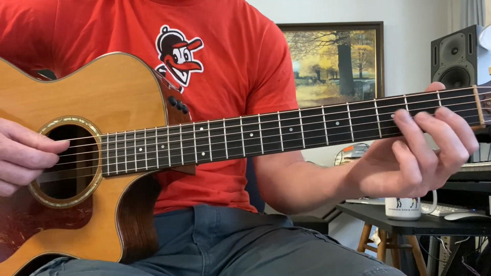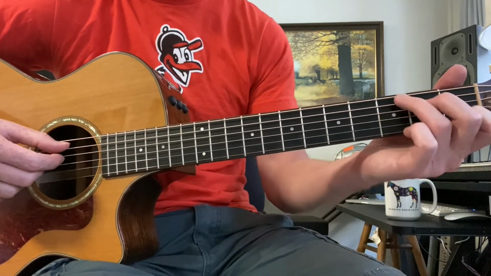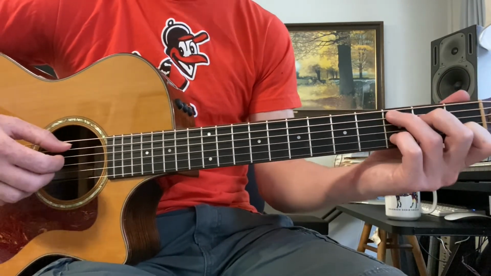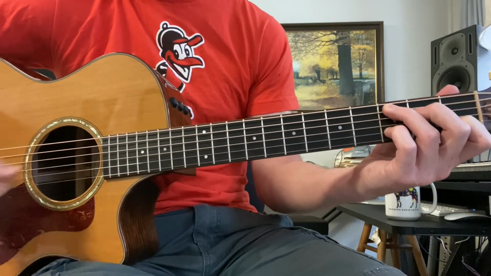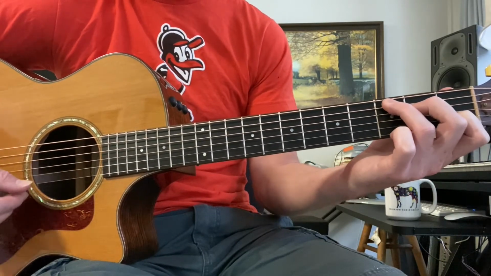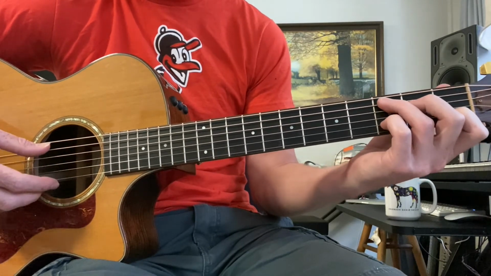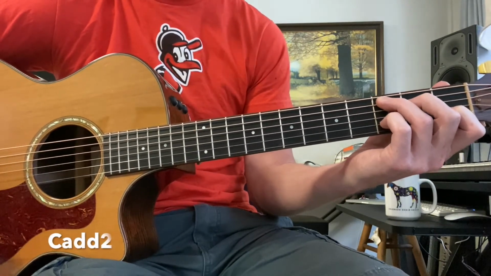Okay, almost there. Now our last chord is the C chord. And this one you probably have seen. It's a C add 2. And if we just play a C and then we add our pinky on the 3rd fret, 2nd string, we get a C add 2.